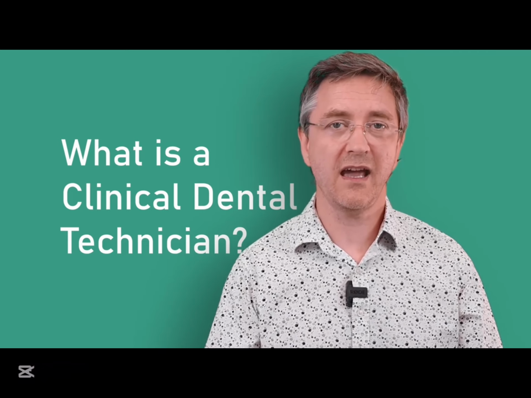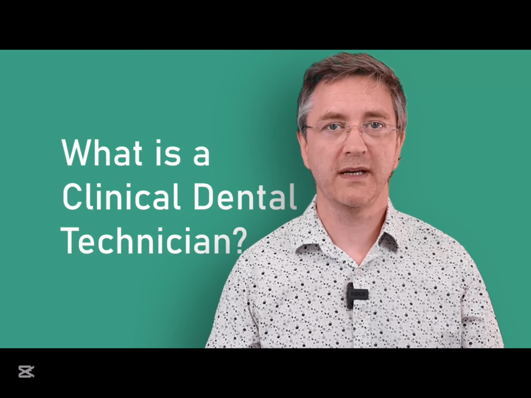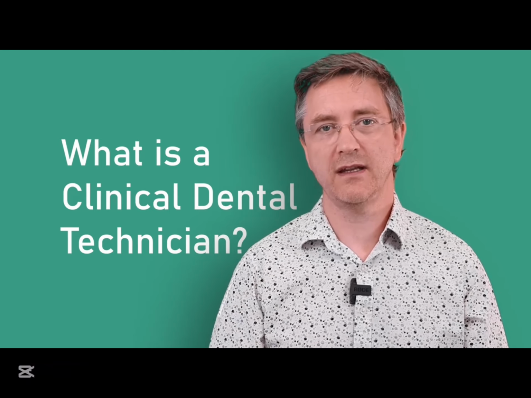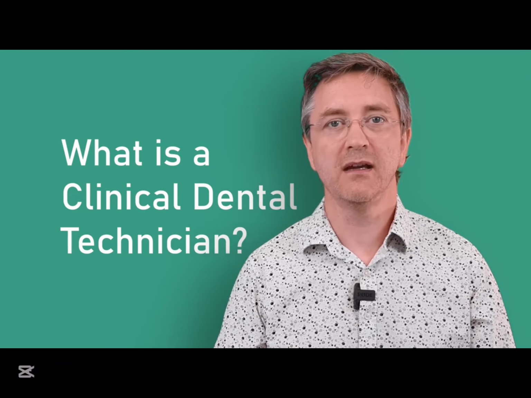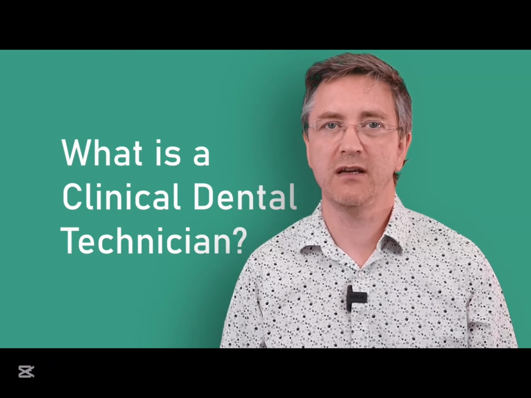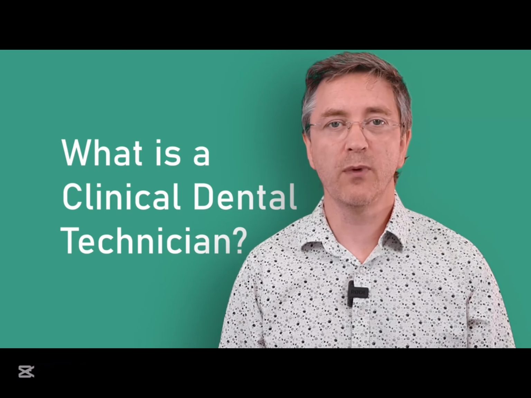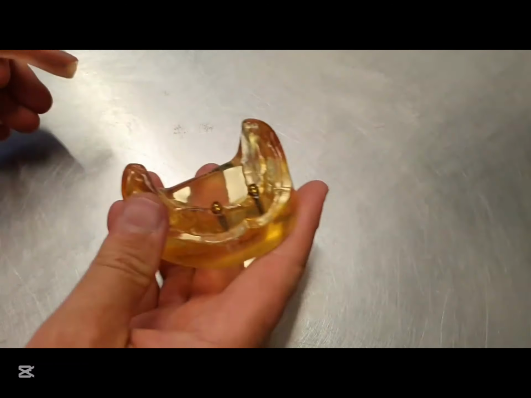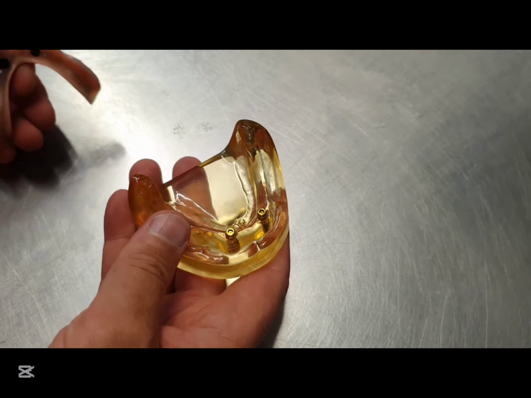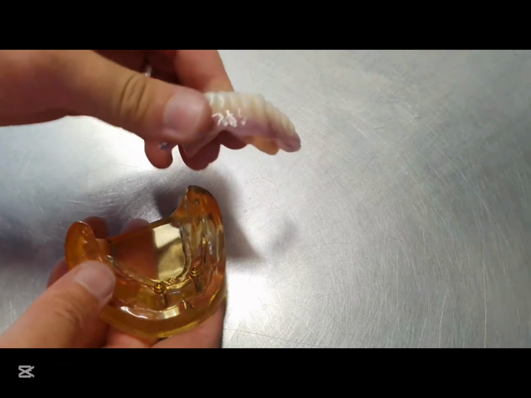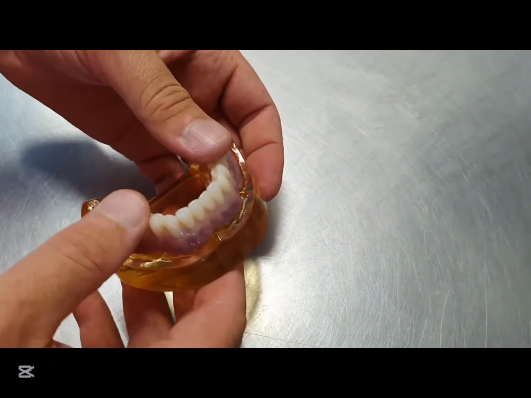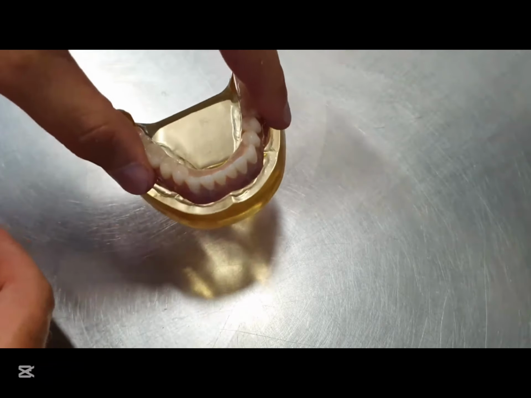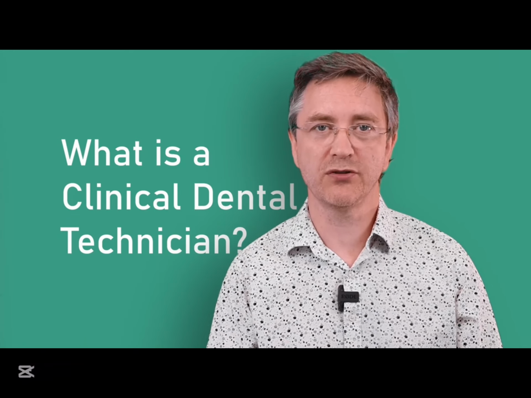The dentists here at the Smile Centre also make dentures, but they have the luxury of working directly with the dental technicians and me, which is a massive help, especially for those complex treatments where you need both technician and dentist, like with the implant removable dentures. So I urge you, if you need a new denture, seek out a clinical dental technician, preferably one that works closely with a dentist to get the very best possible denture.